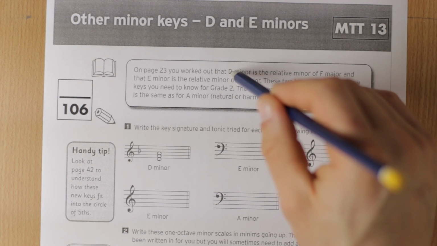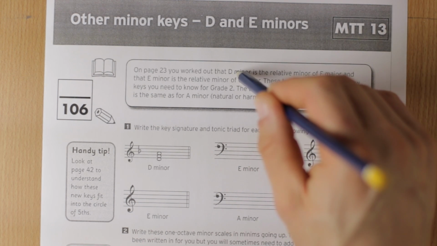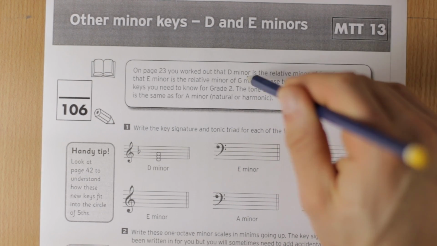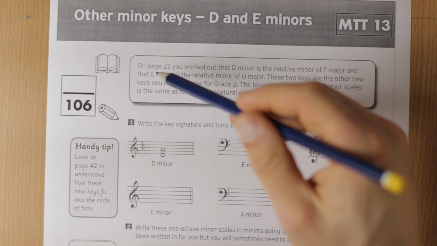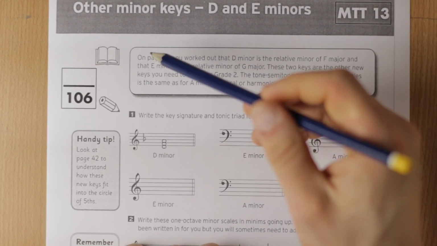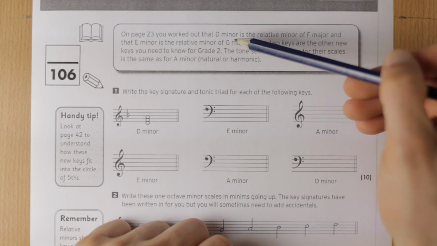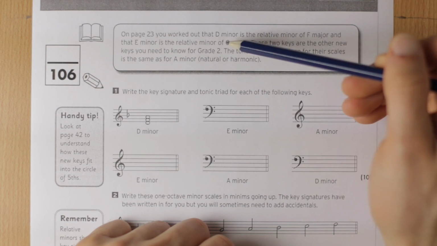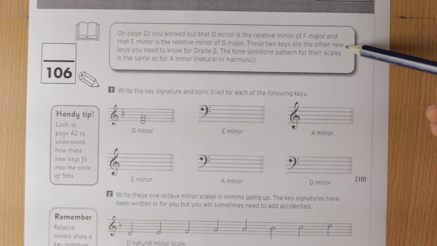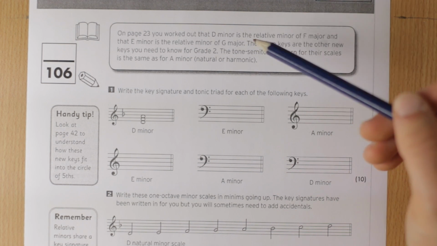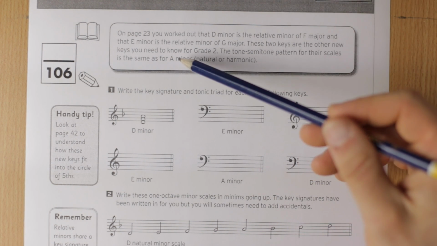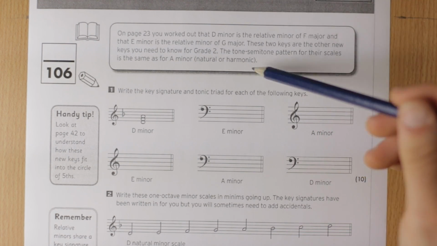And the same thing, vice versa, from going D minor up to F major is D, D sharp, E, F, 3 semitones. So we know that D minor and F major are related, and that E minor is the relative minor of G major. So G major and E minor are related as well. These two keys are the other new keys you need to know for grade 2. The tone-semitone pattern for their scales is the same as the A minor, natural and harmonic.